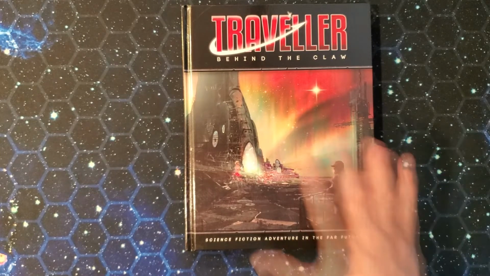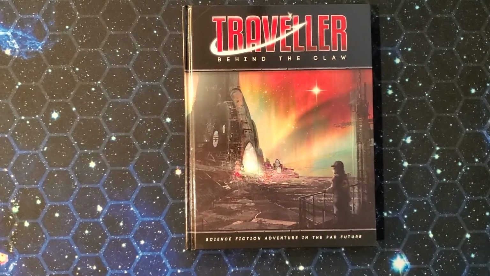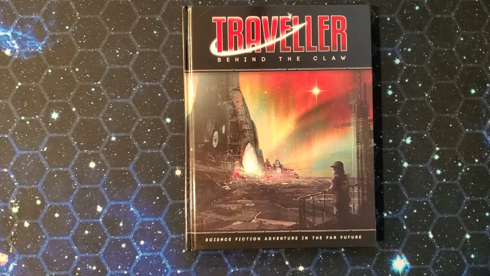It's kind of its own thing, right? It's behind the claw. Both sectors are behind the claw. They're beyond the Great Rift.